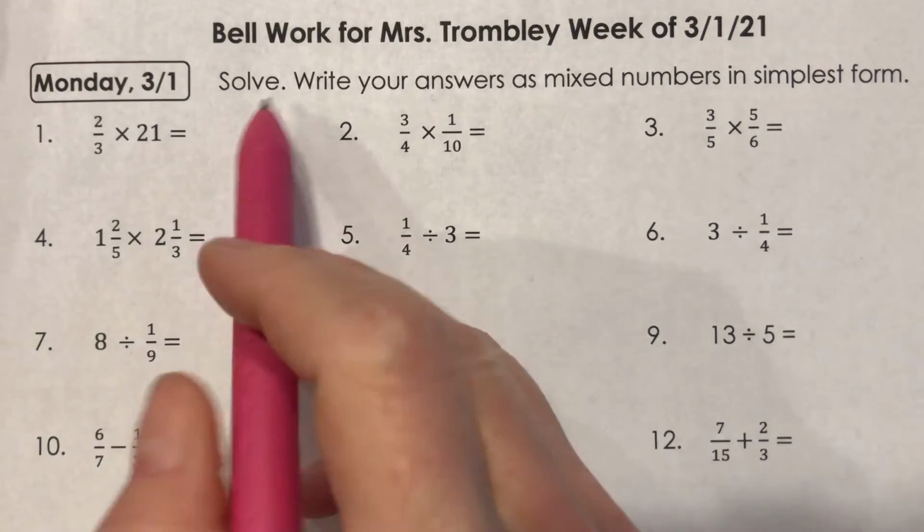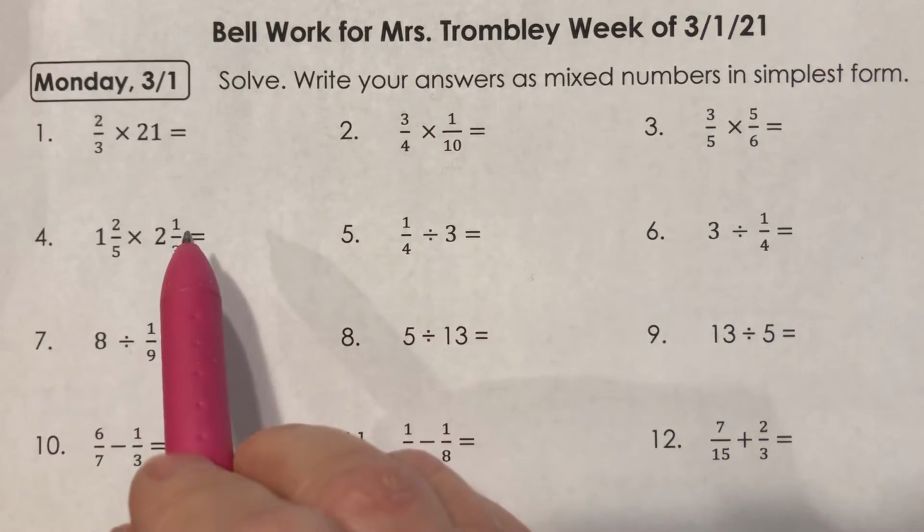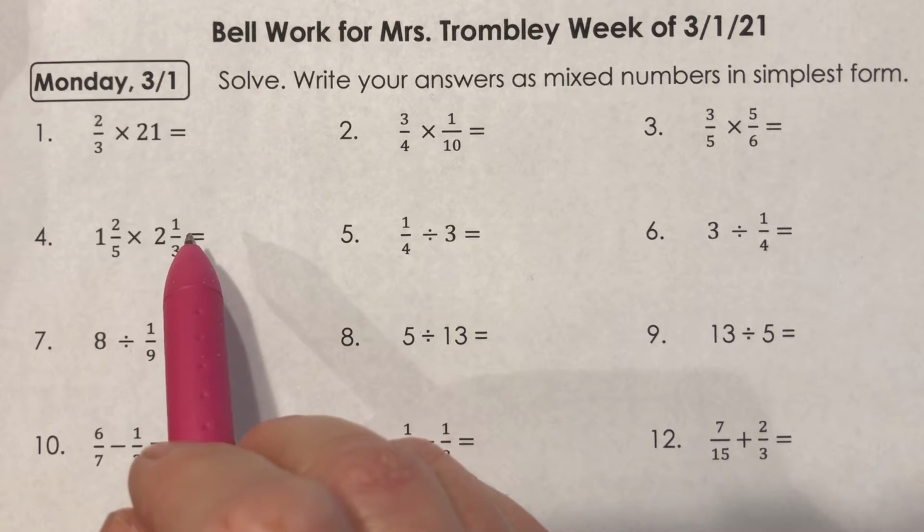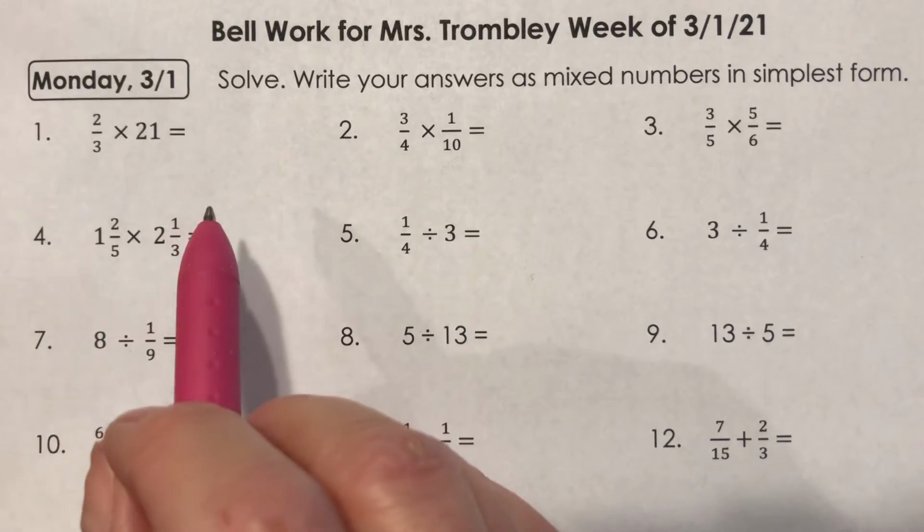All right. So it says to solve, write your answers as mixed numbers in simplest form, and that's as you can. If something can't be written as a mixed number, then don't worry about it. Or if it's already in simplest form, all set.